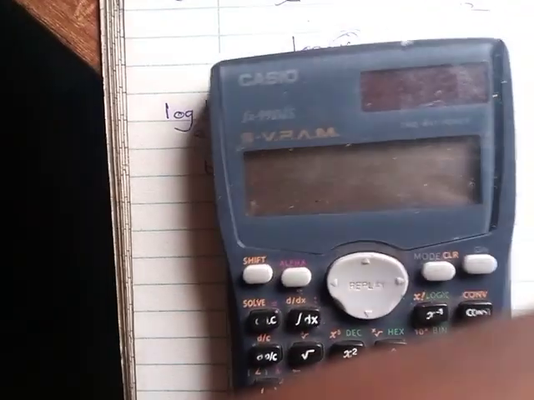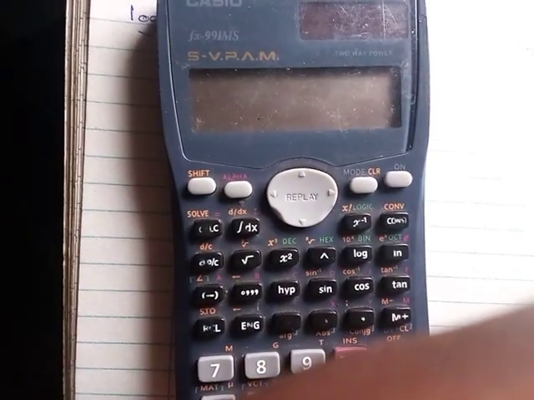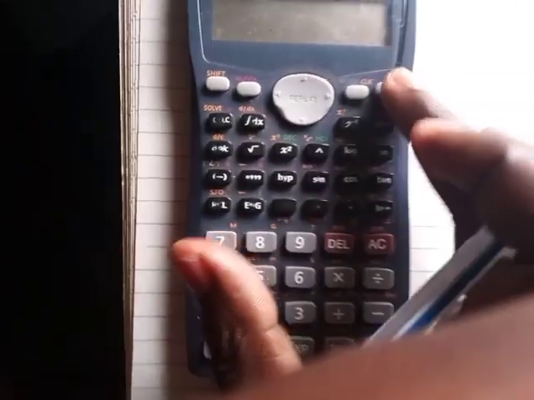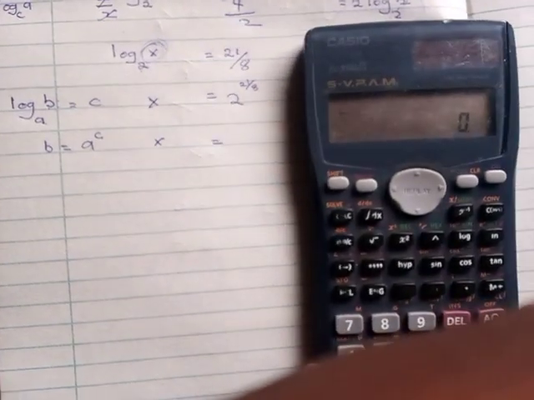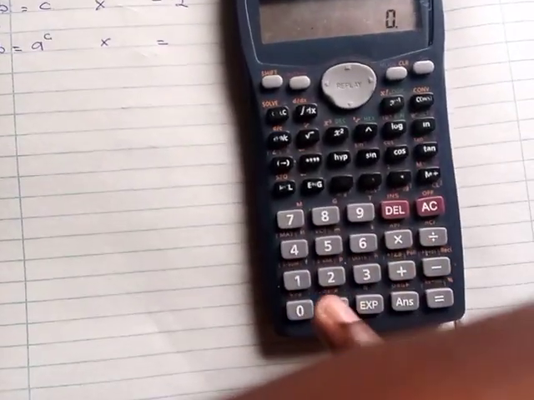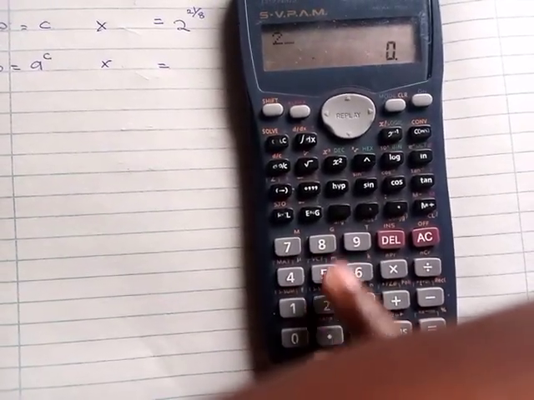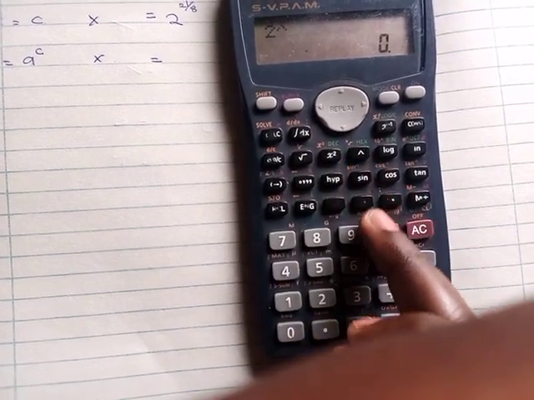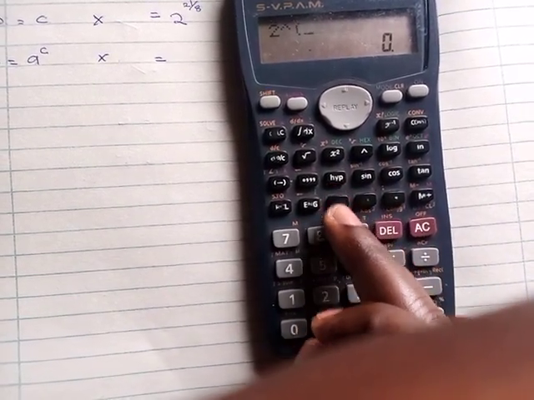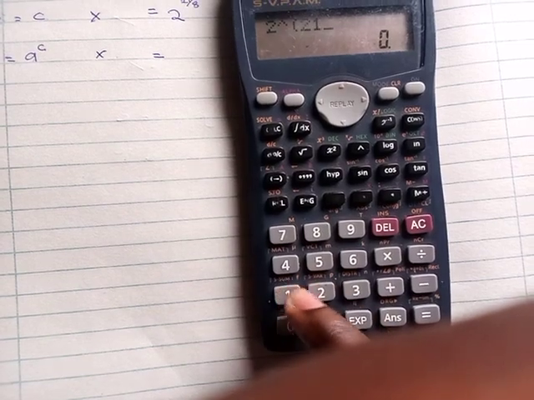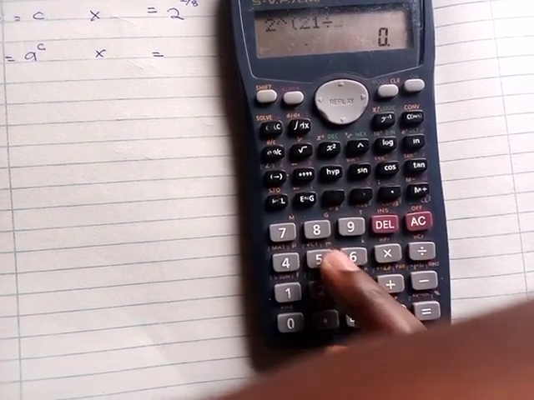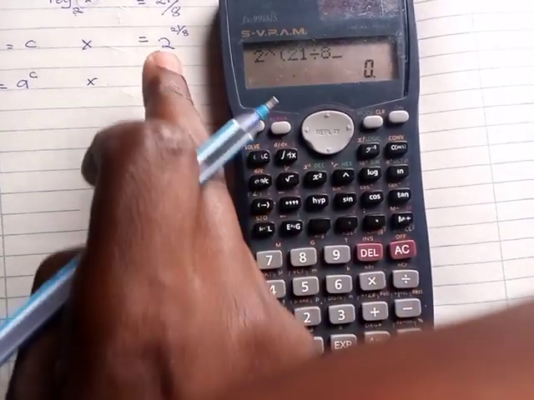So to put this on the calculator, it is very, very easy. First put the calculator on, then you say, this one is 2, then power, you can open brackets, this is 21 divided by 8, because it is 21 out of 8.